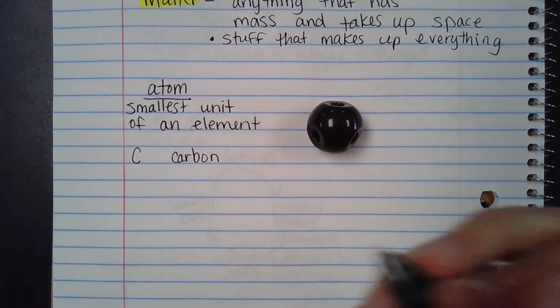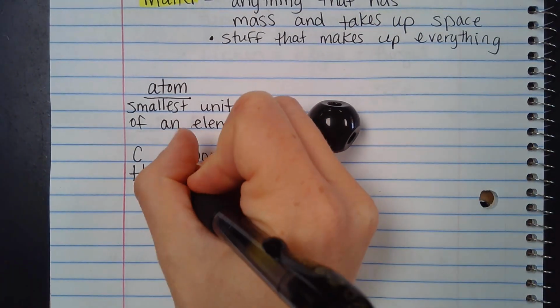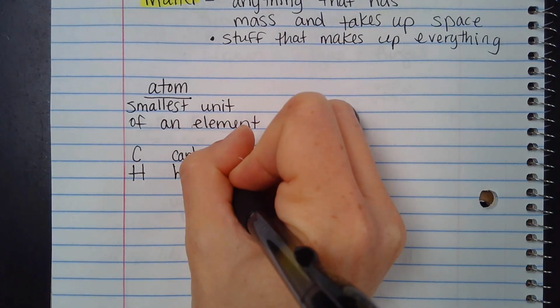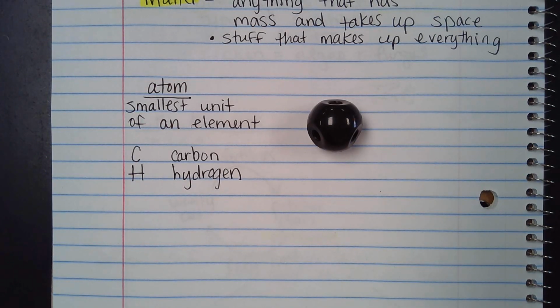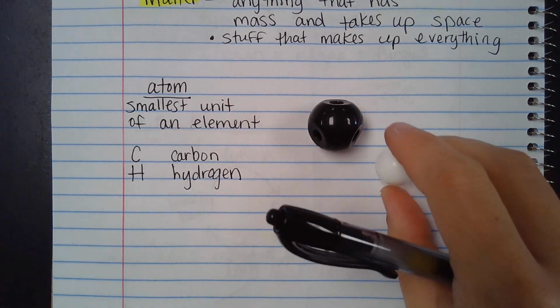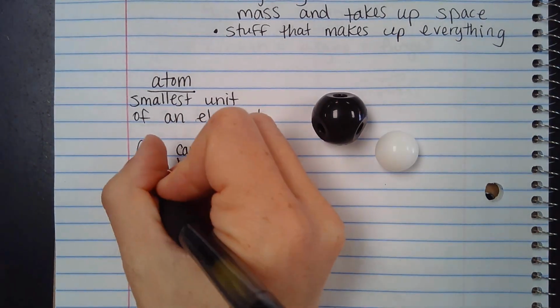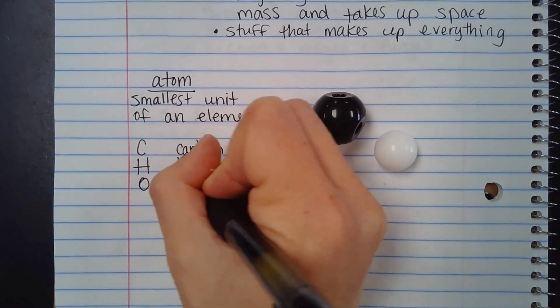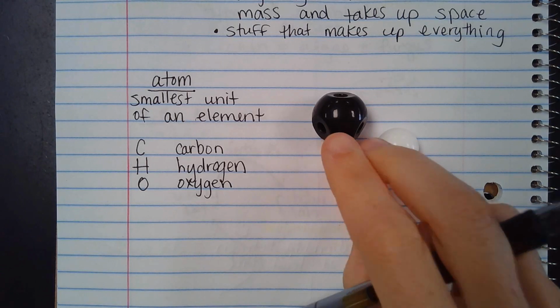Another important one that this class needs to know is H. That is hydrogen. And we use a white ball to represent that. Another important one is O, which is oxygen. And that would be a red ball.